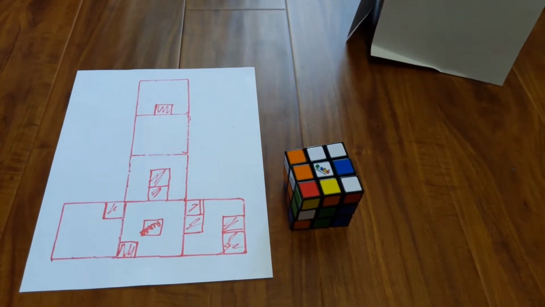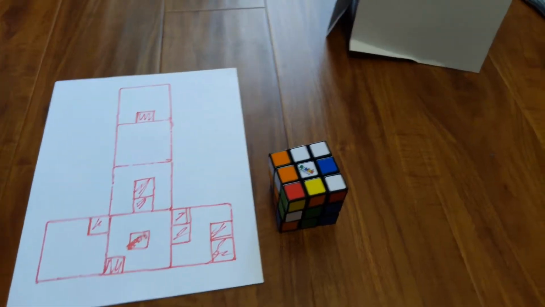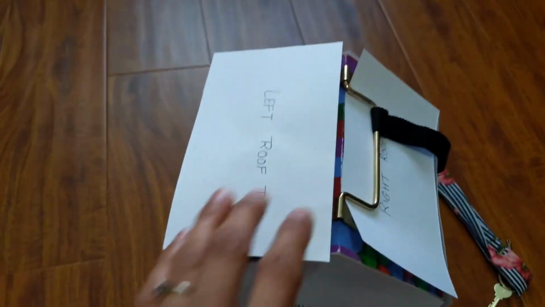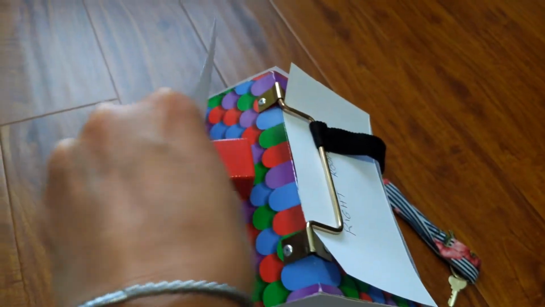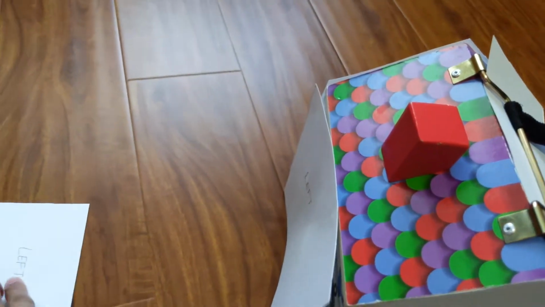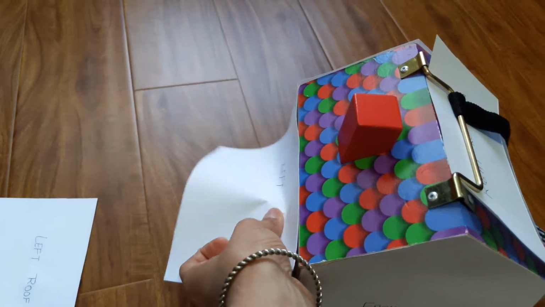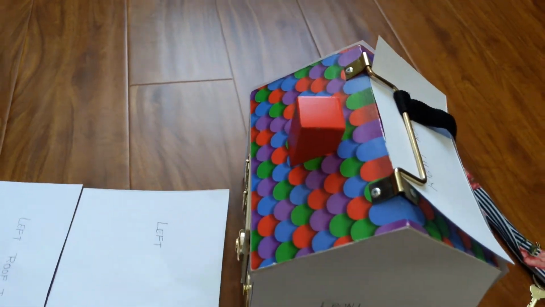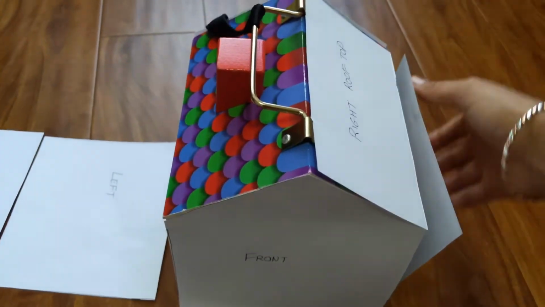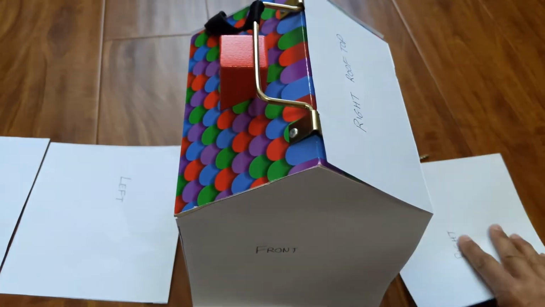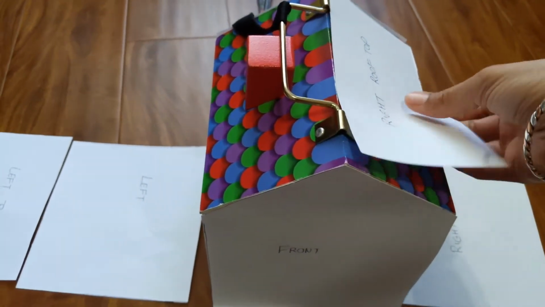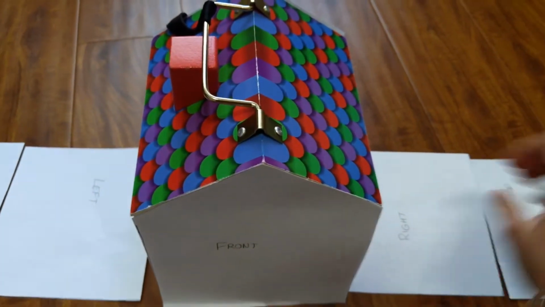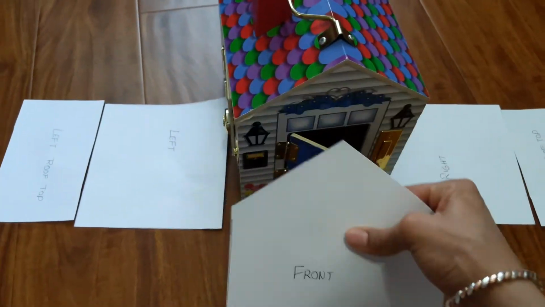Okay, so that would look like a cross. Another thing I have for you is this house. So if I was going to take off all the sides, and I'm going to put them like that here, and that there, and then on this side, if I was to unfold it, I'll put that over here, and there's tape on them to keep them.